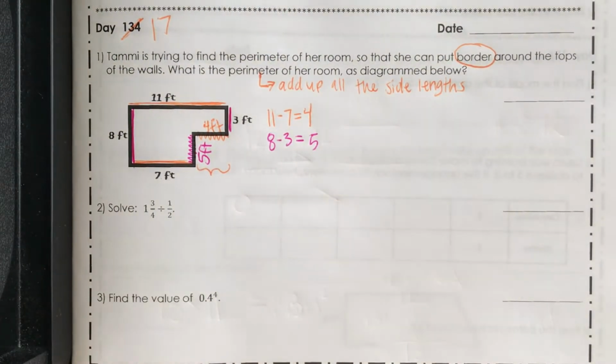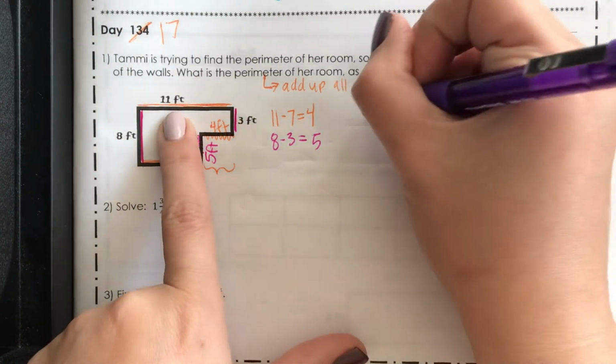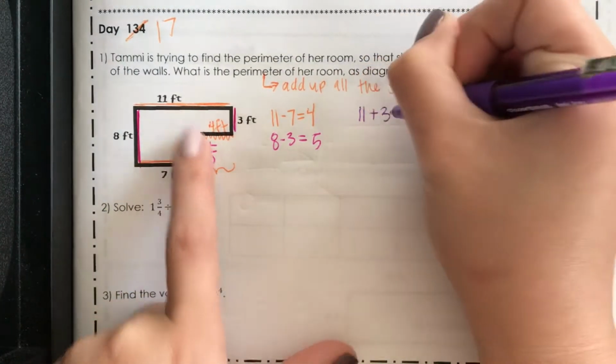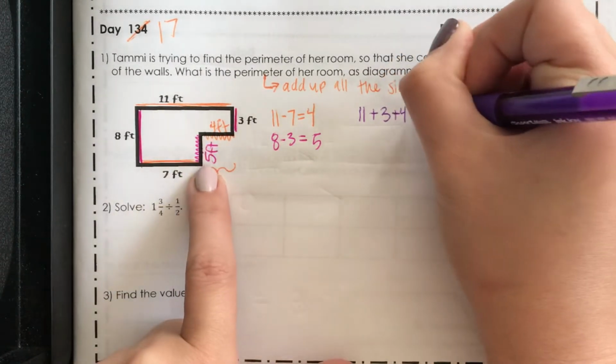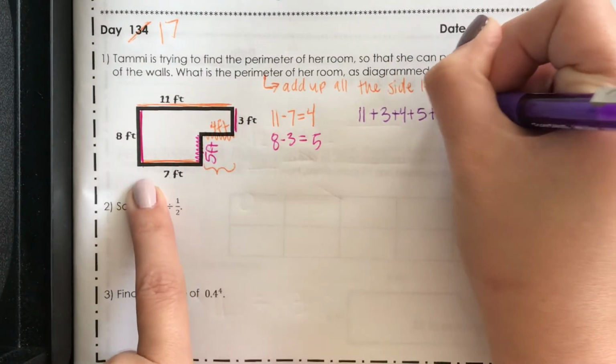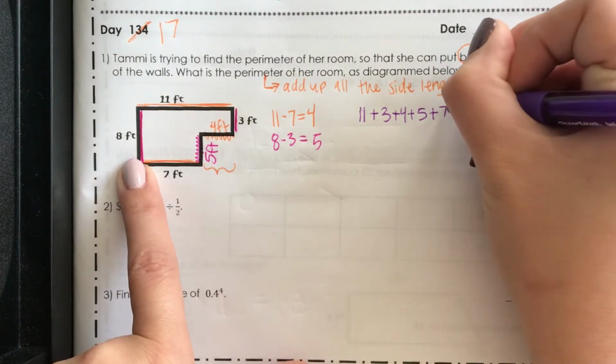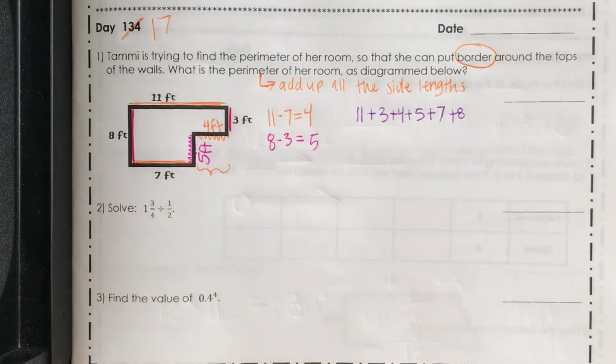Now that we have all of our lengths, we're going to be able to go ahead and solve this problem because we're just wanting to add up all the side lengths. So we're going to do 11 plus 3, just going around this way, plus 4, plus 5, plus 7, plus 8. Okay, then when we do that, we can just kind of break it down.